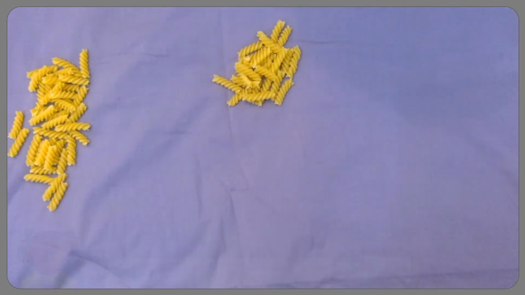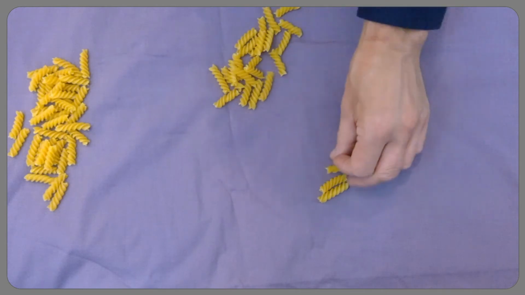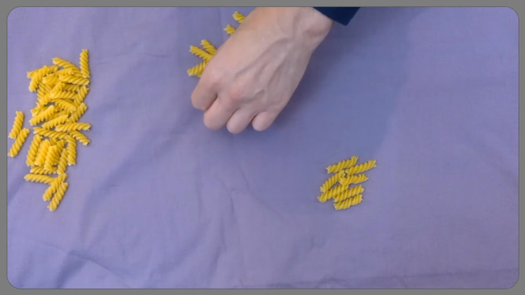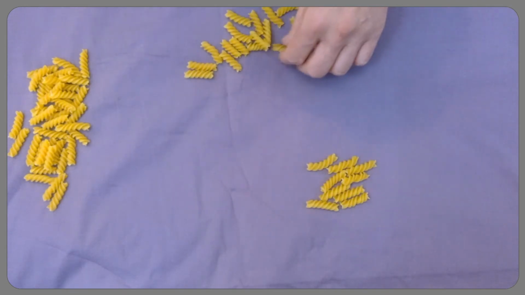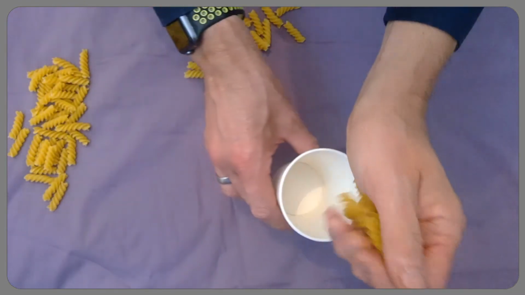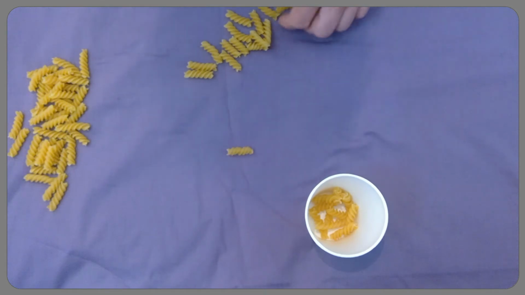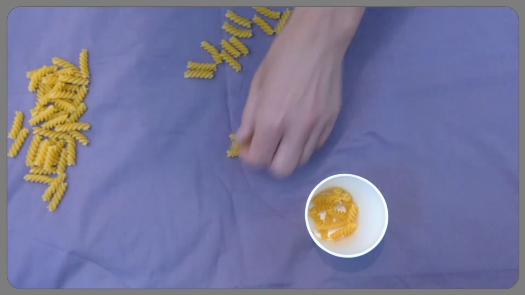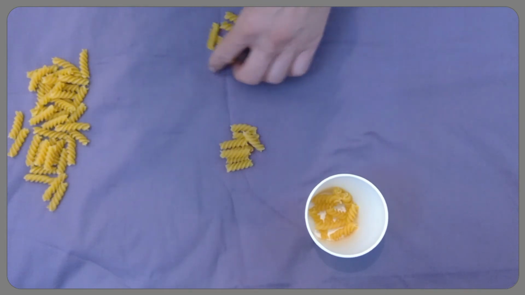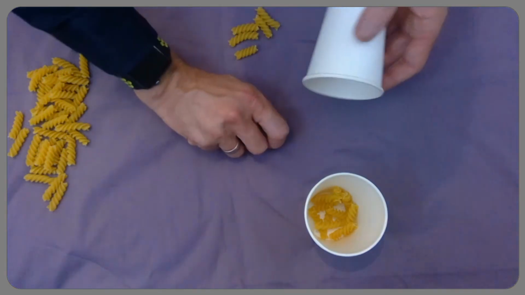So this way, we're going to put them into groups of 10. So 1, 2, 3, 4, 5, 6, 7, 8, 9, 10. And I'm going to put those 10 bits of pasta in a cup. Okay, now I'm going to count up another group. 1, 2, 3, 4, 5, 6, 7, 8, 9, 10. And I'm going to put them in another cup.